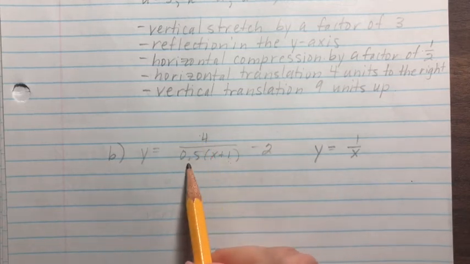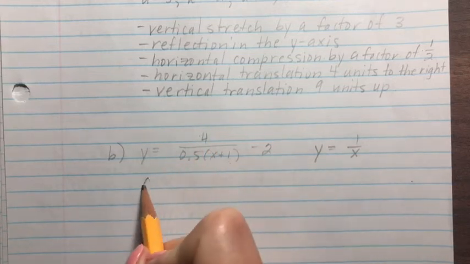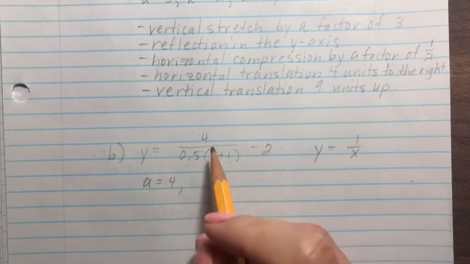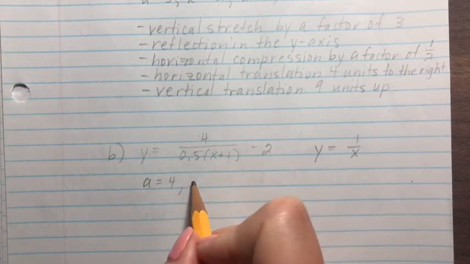The numbers 4.5, -1 and -2 represent transformations. The 4 is taking the place of A. K is going to be 0.5 because it's just before x here.